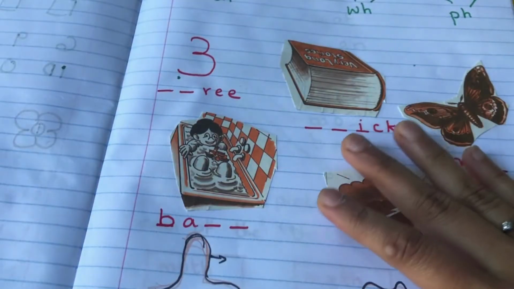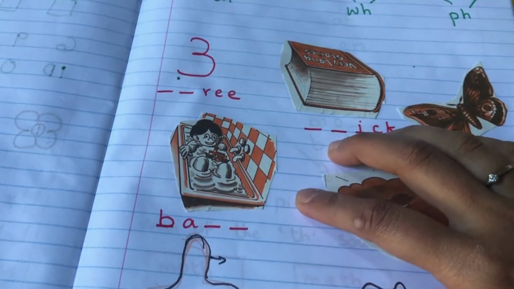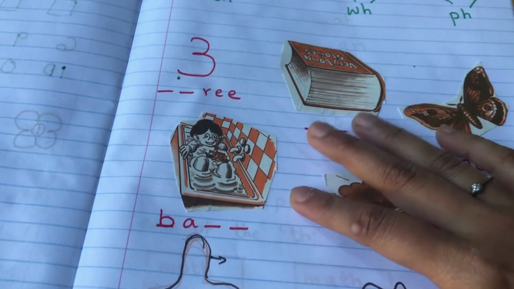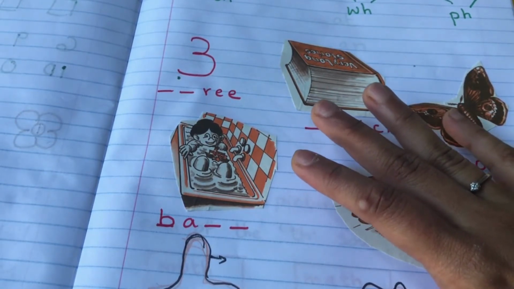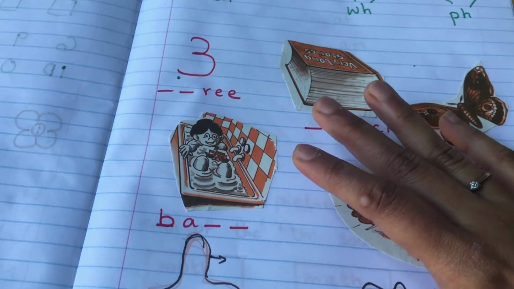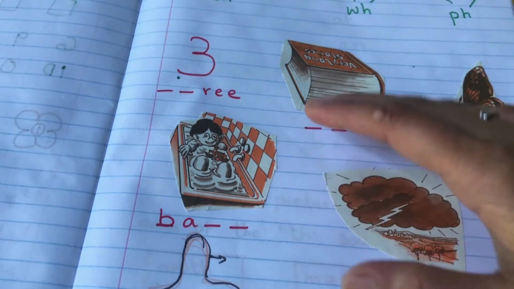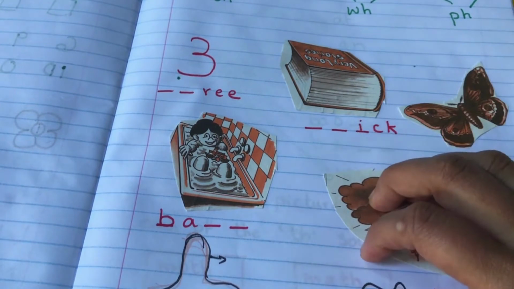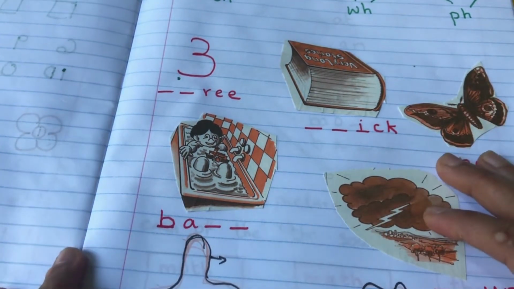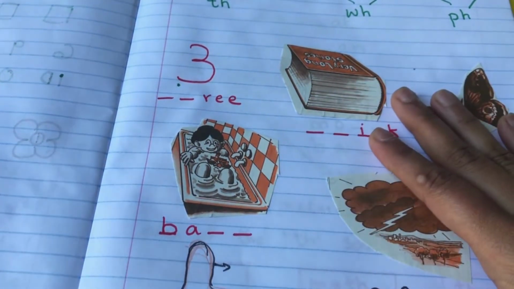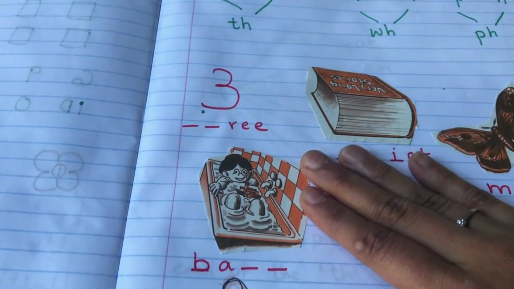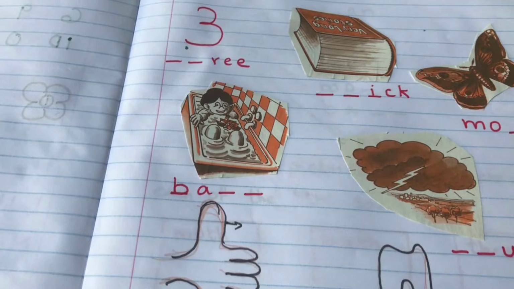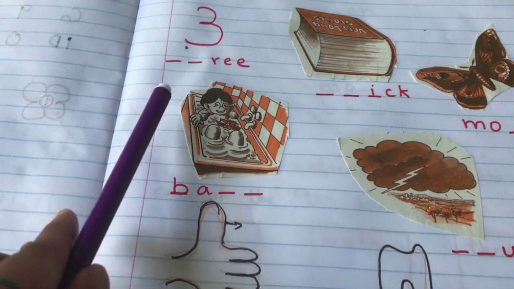So how to introduce digraph to kids? Never use big words like digraph with kids because they will not understand and it will be overwhelming for them. So the best way is to teach them in an indirect manner. What I did here is I pasted some pictures with sound. You can ask your kid to look at the picture and say it aloud.